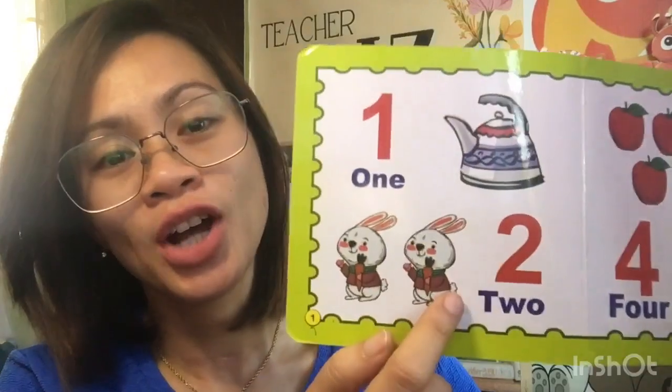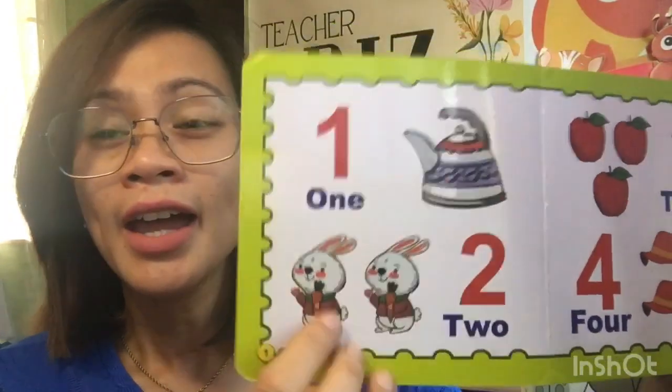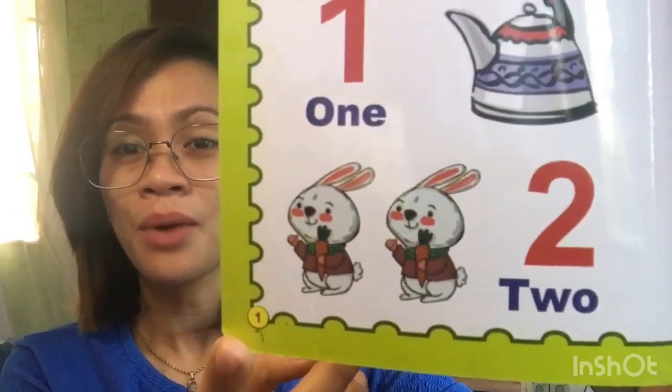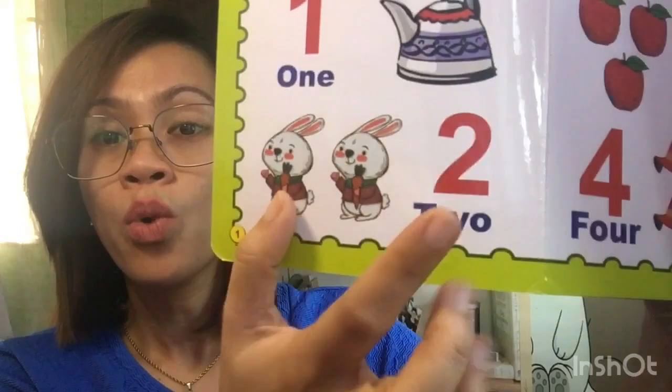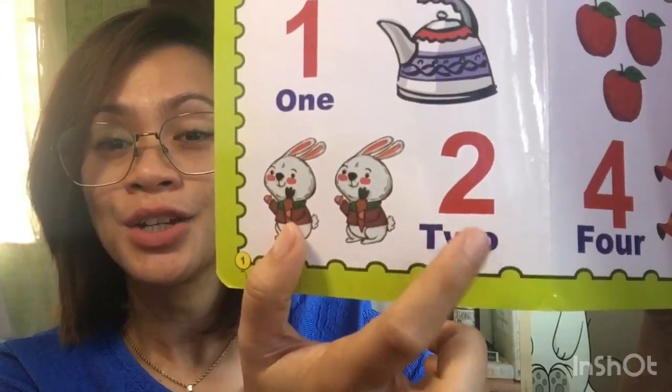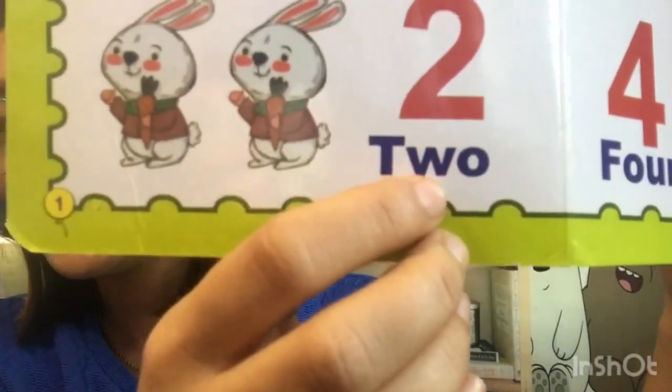So you can let your child say, okay, can you tell me how many rabbits can you see in the picture? There are 2. How do you write number 2? Can you follow? Yeah. And how do you read number 2? 2, T-W-O, 2.